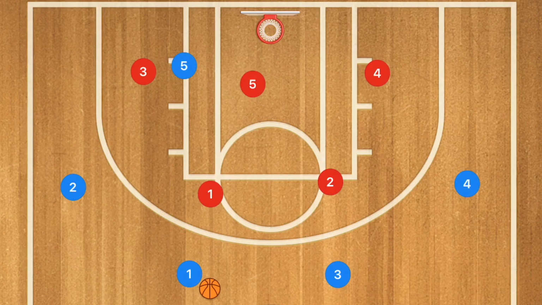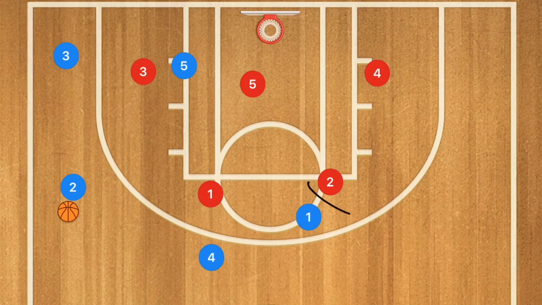So for example, if we said triangle 1, that would be player 1 going down into that corner. If we said triangle 3, we would have player 3 cutting down towards that corner and possibly player 1 setting that screen away for player 4. There's a couple of different options here anyways.